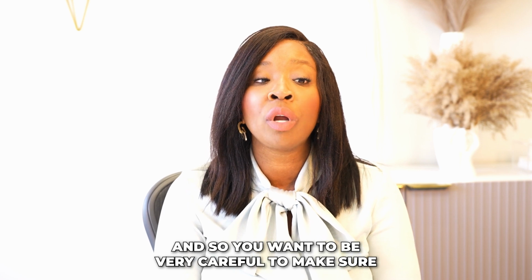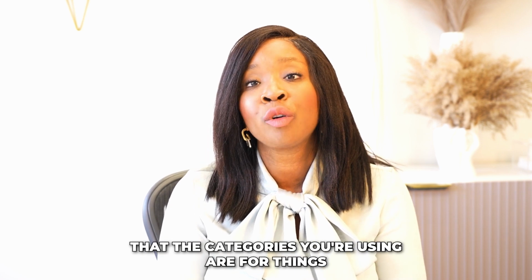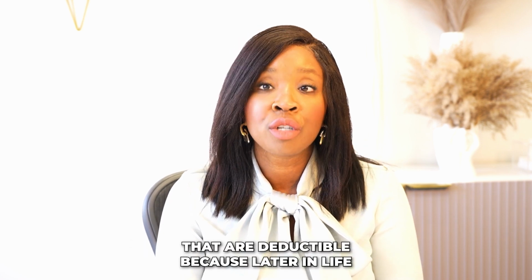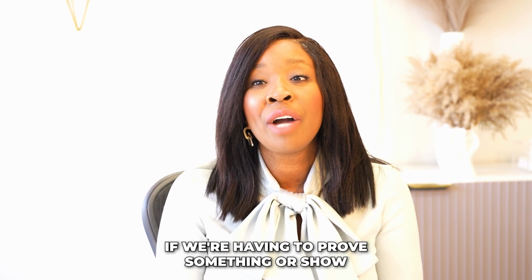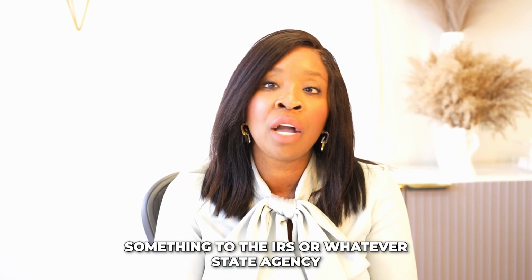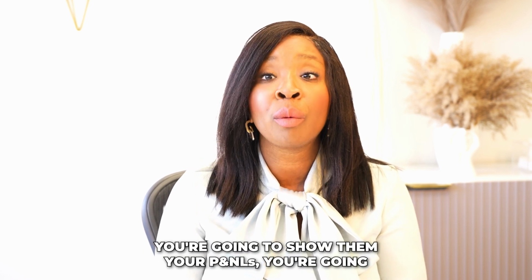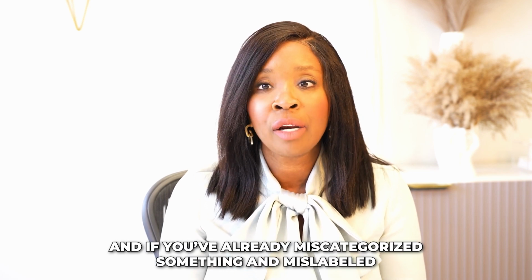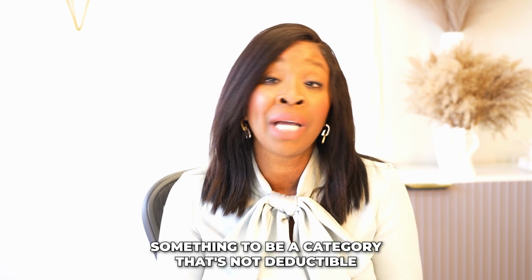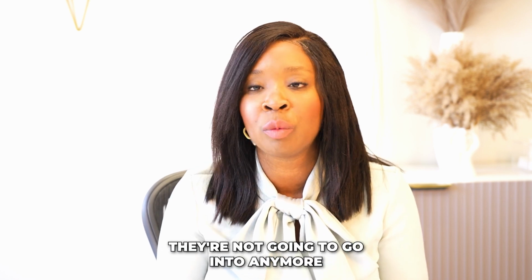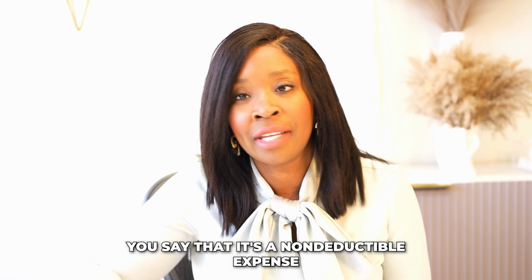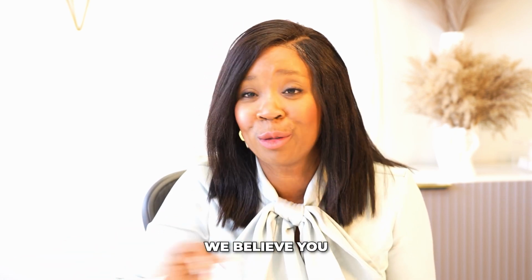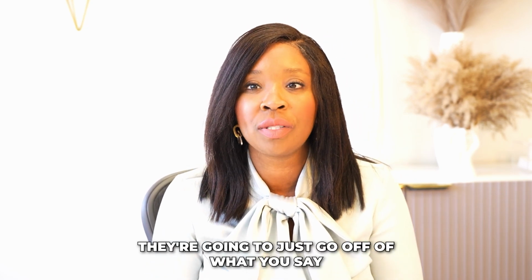And so you want to be very careful to make sure that the categories you're using are for things that are deductible, because later in life, if we're having to prove something or show something to the IRS or whatever state agency, you're going to show them your P&Ls. You're going to show them these categories. And if you've already miscategorized something and mislabeled something to be a category that's not deductible, they're not going to go into it anymore. They're going to say, you say that it's a non-deductible expense. We believe you. So why are you trying to take it as a deduction? They're going to just go off of what you say.